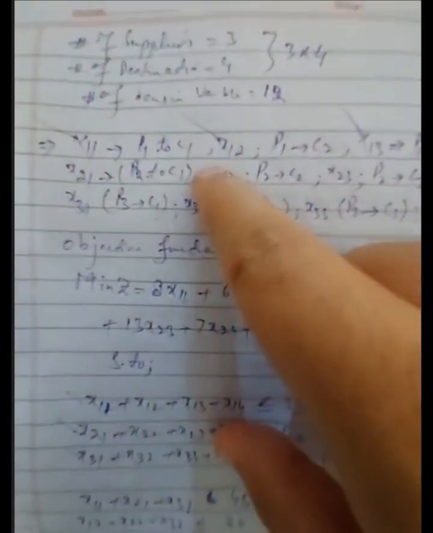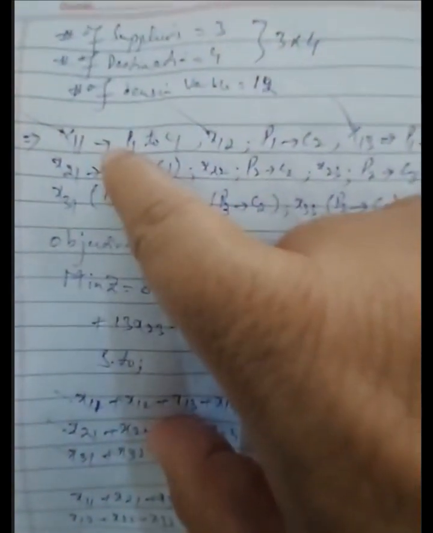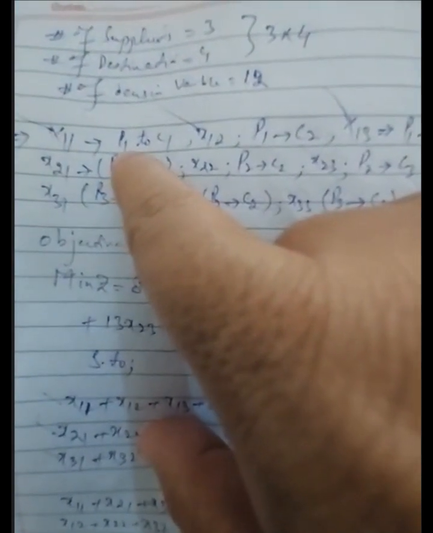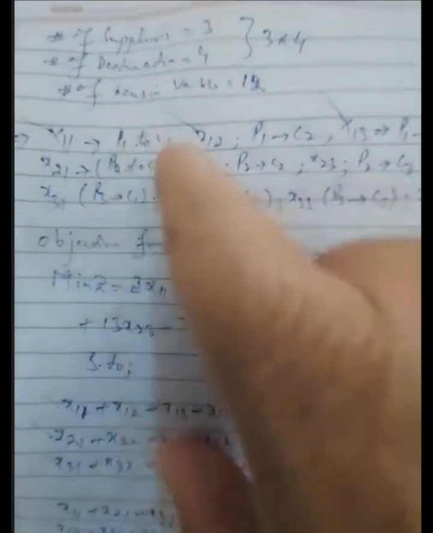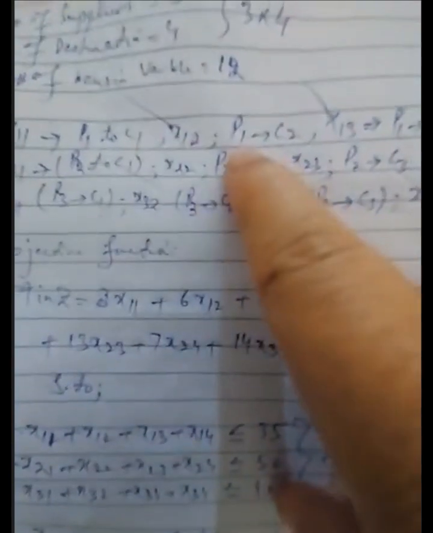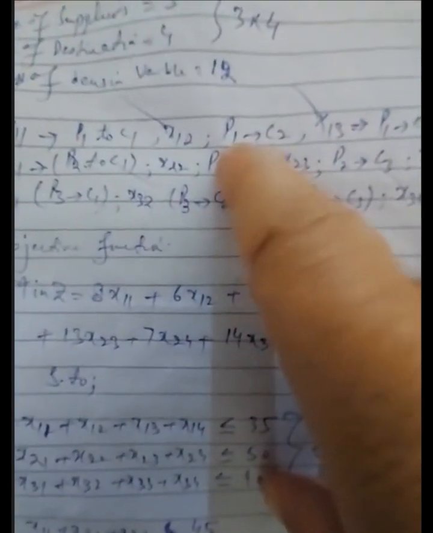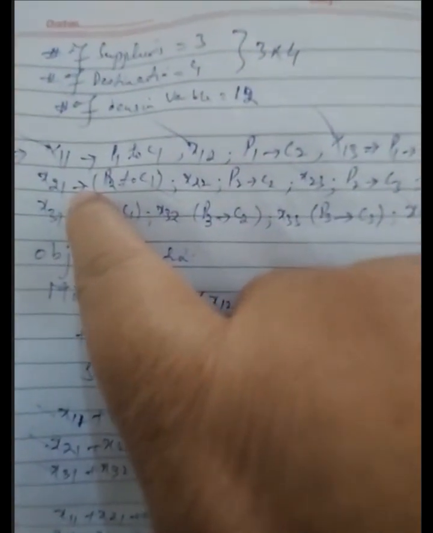Now let's suppose x11 is the number of kilowatt hours transferred from power plant 1 to city 1, and x12 is the number of kilowatt hours from power plant 1 to city 2, and so on. And x21 is the power.